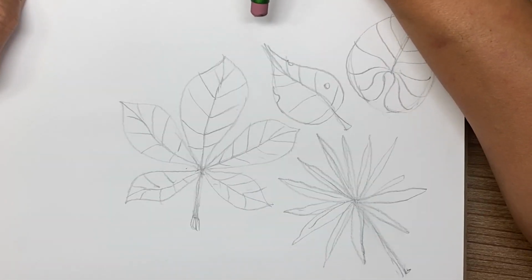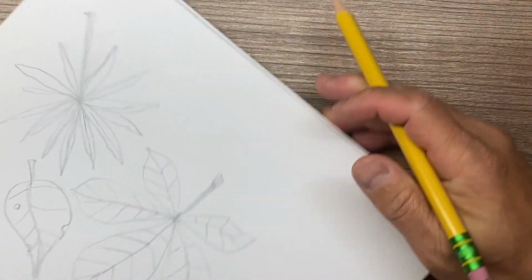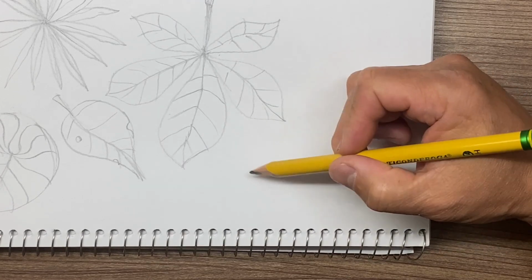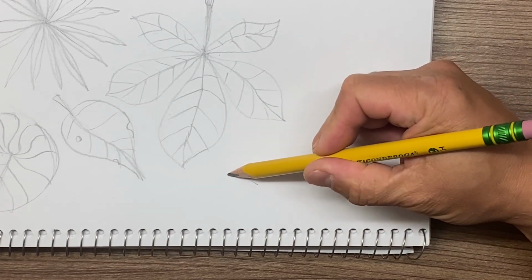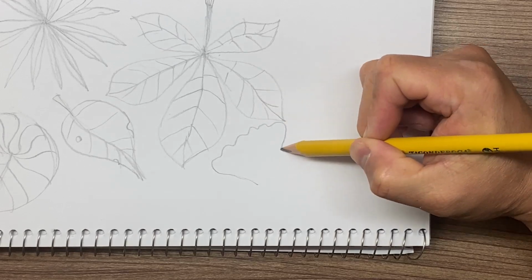Let's find some. Ooh, there's a ginkgo leaf. Let's try to draw that ginkgo leaf here. A ginkgo leaf has a fan-like shape and form.